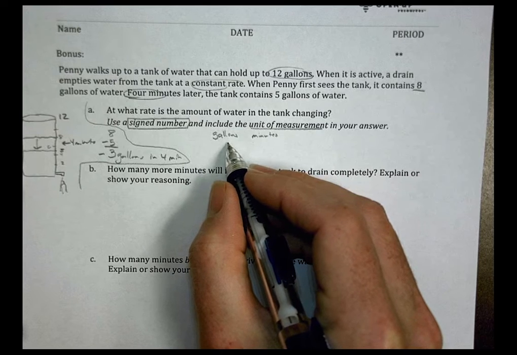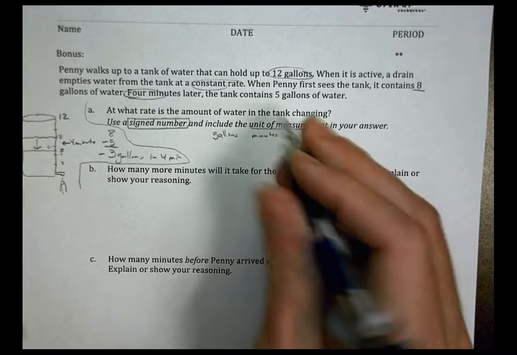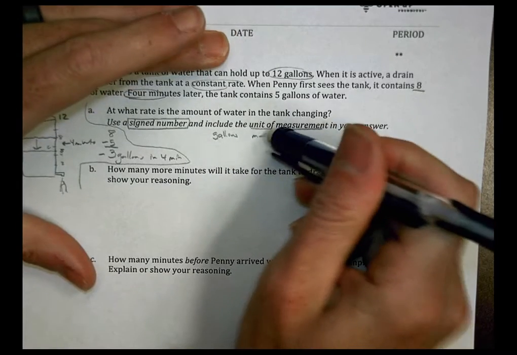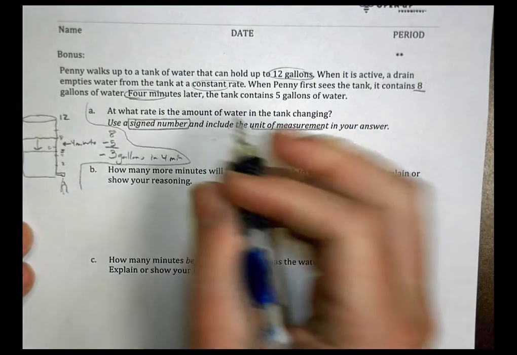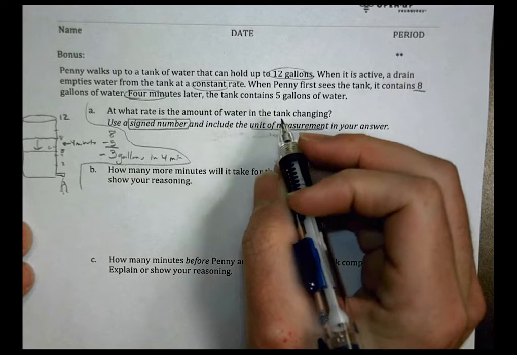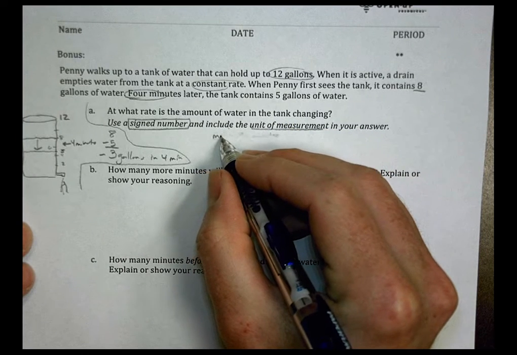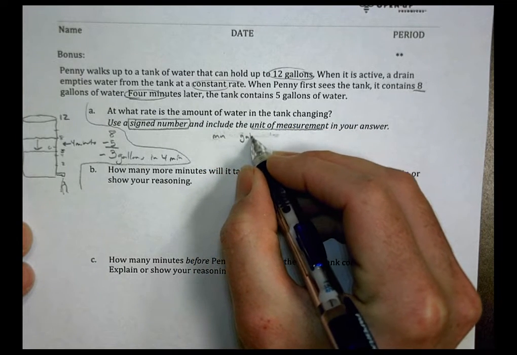And we knew that we lost 3 gallons. Well, let's do it the other way, because in terms of which one's happening first, or the more independent variable, what doesn't change, the constant, is going to be time. So let's put minutes here, and let's do gallons here.